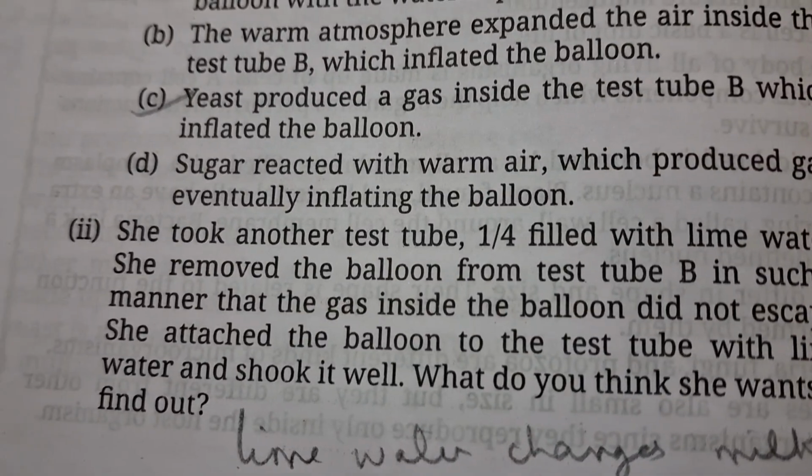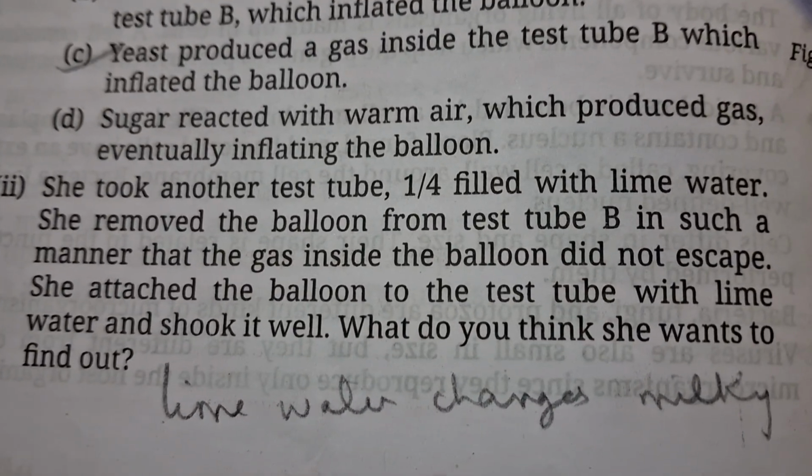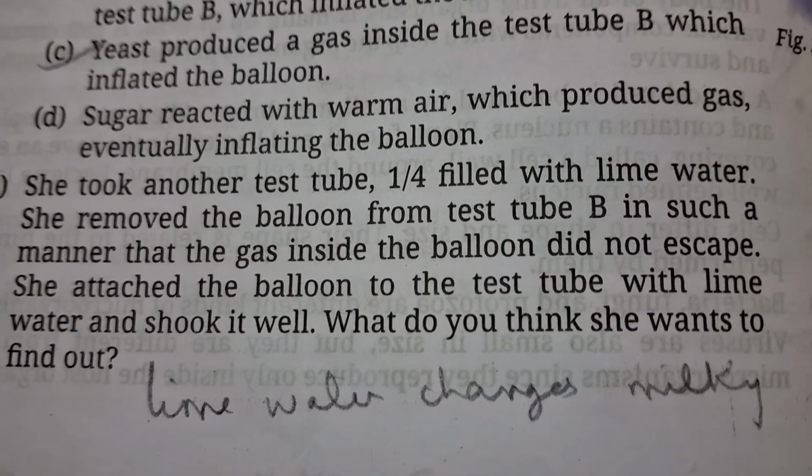Next, the second question is, if that gas is passed into lime water, what will happen? Lime water will turn milky, it becomes cloudy.